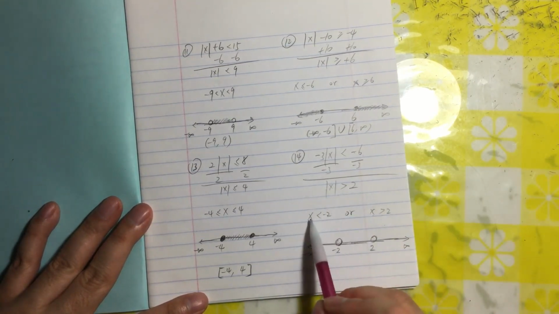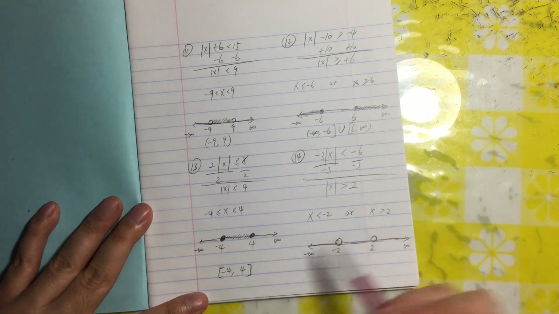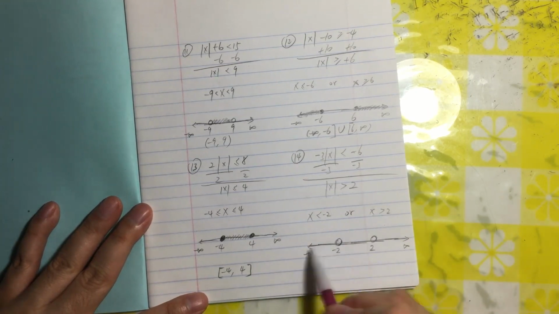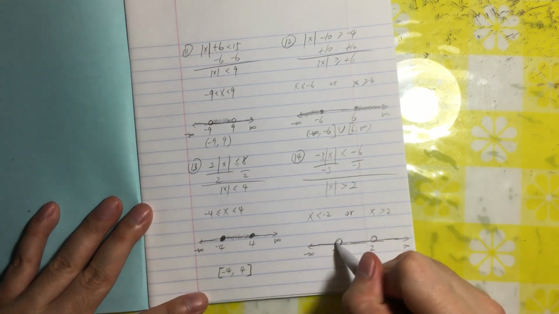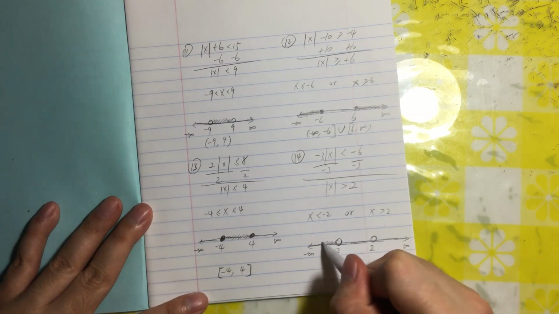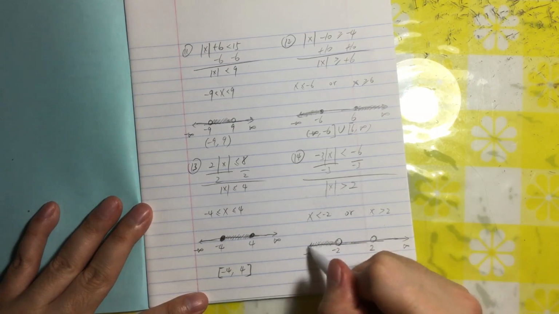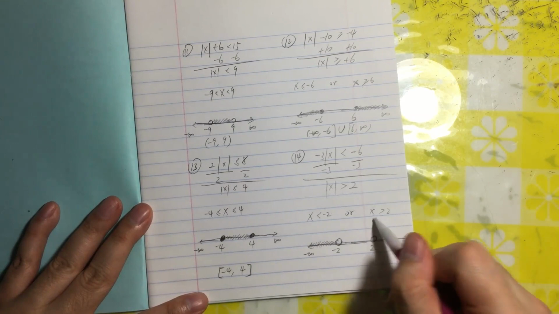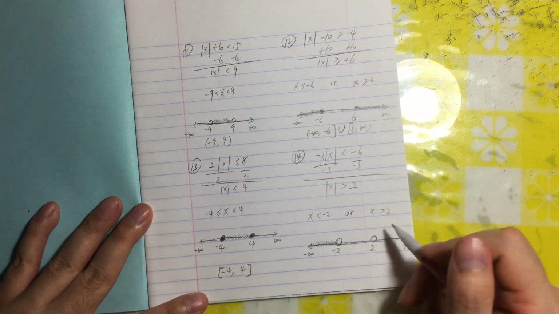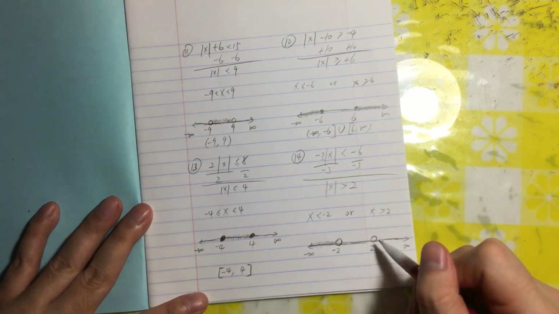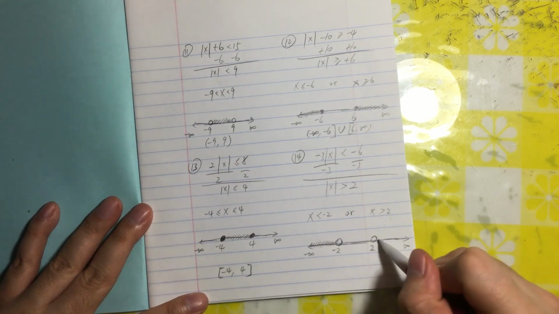First inequality says x is less than -2. We know that number to the left side of -2 is less than -2. So we'll show the region to the left side of -2. The other inequality says x is greater than 2. We know that the number to the right side of 2 is greater than 2. So show the region to the right side of 2.